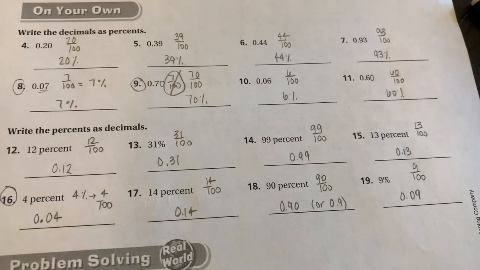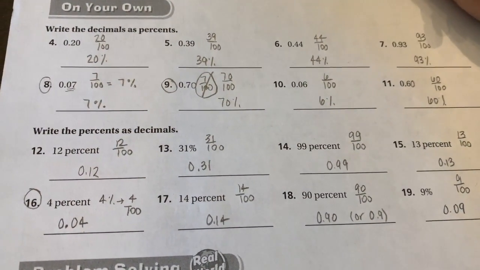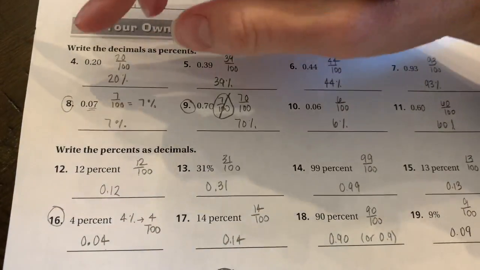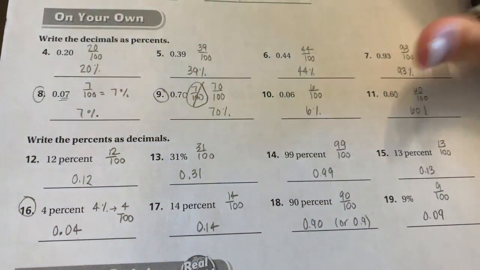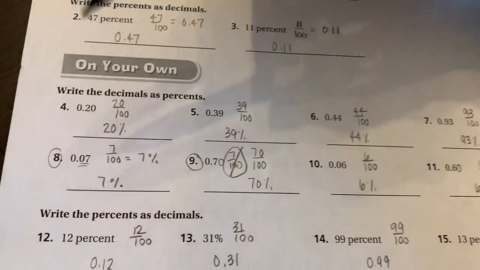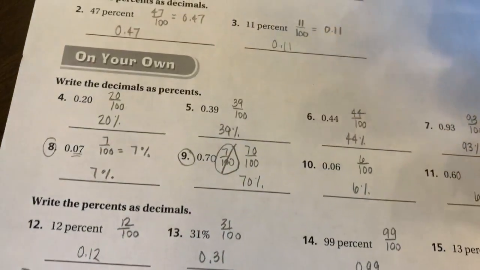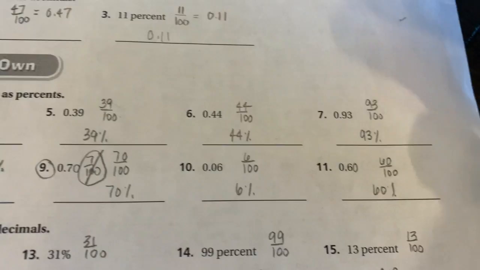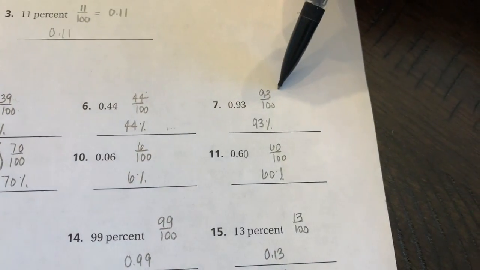Okay, guys. So one thing that I want to point out is that every time you do this, the most helpful thing that you could possibly do for yourself is to write, whether it's a decimal or a percent first, to write it out of 100, because it will most of the time eliminate any possible mistakes that you could make. So for number 4, it's 20 hundredths, so that's 20%. Number 5, 39 hundredths, I write it out of 100, 39%. 44 hundredths, that's 44%. 93 hundredths is 93%.